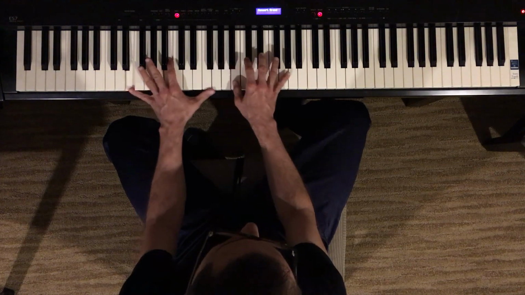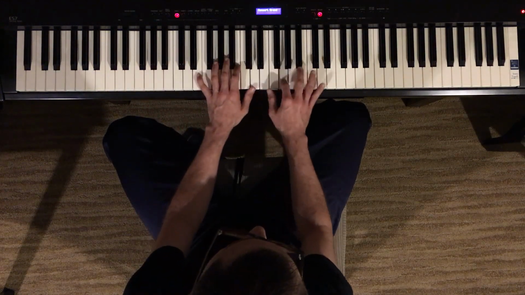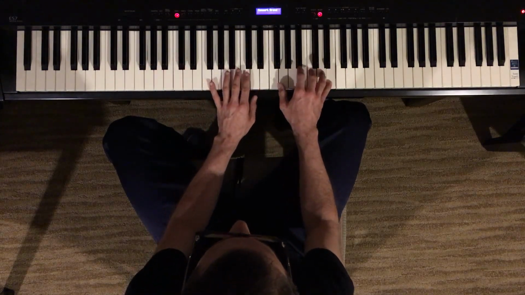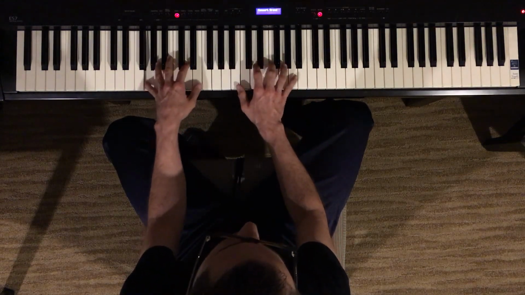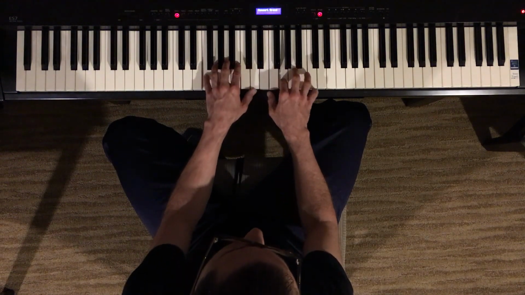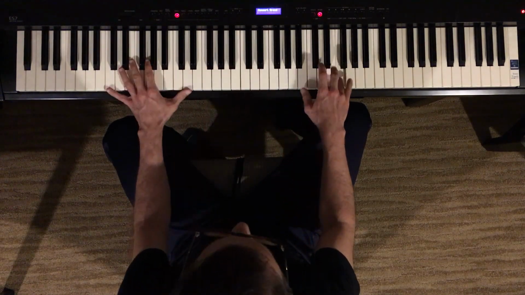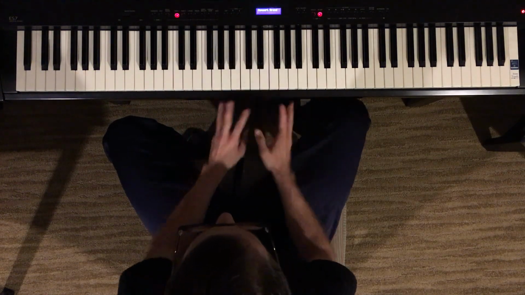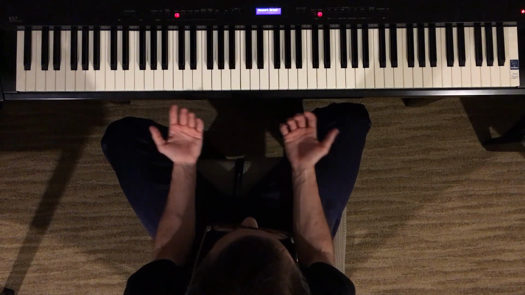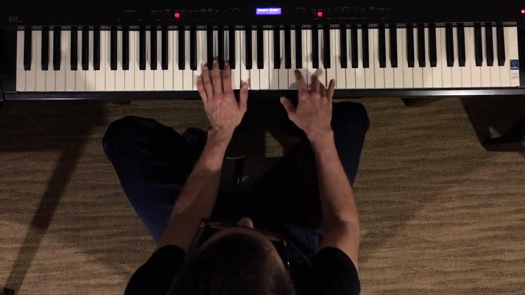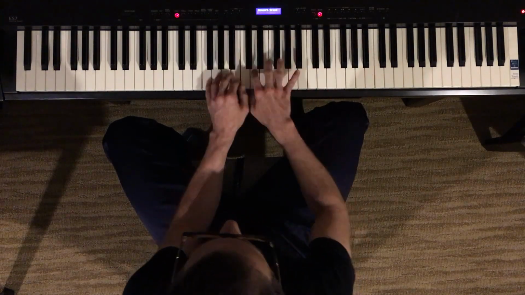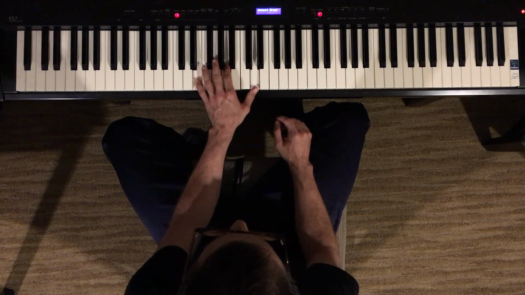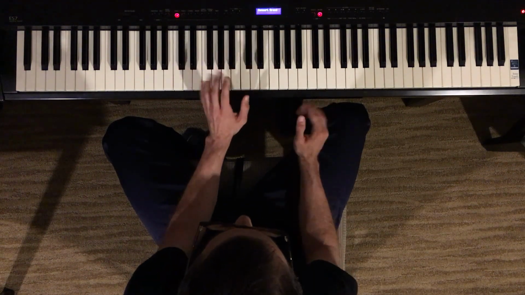Now E minor 7, F major 7, G dominant 7, C major 7. And if you want to do it in a more jazzy context, you've got your 2, 5, 1. So minor 2 to dominant 5 to major 1. All 7 chords.